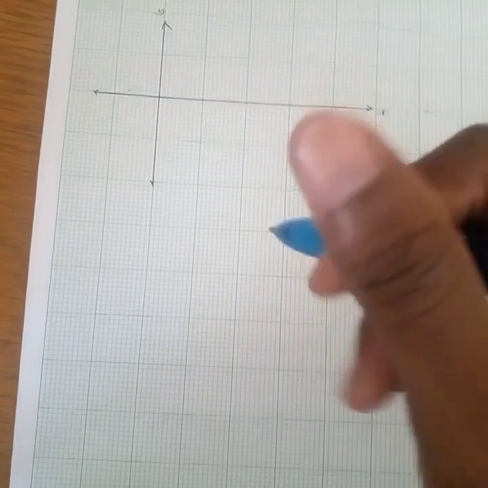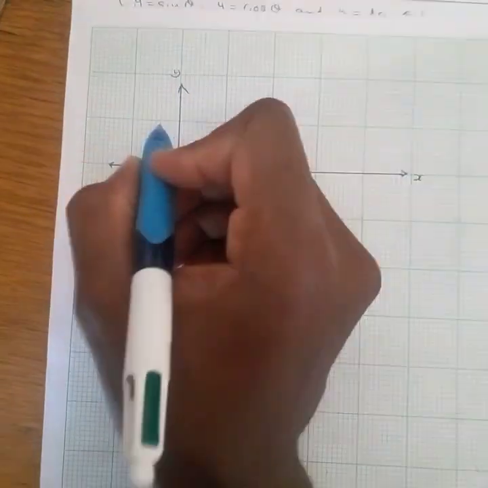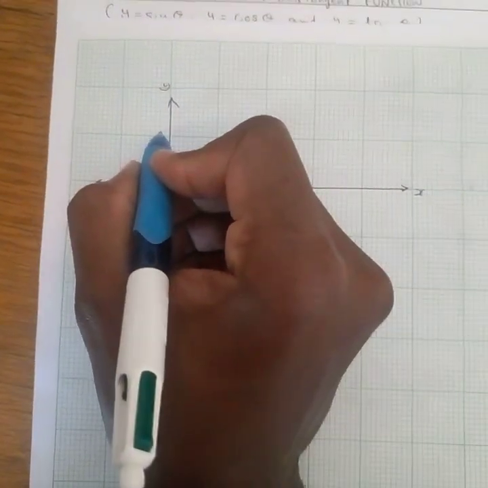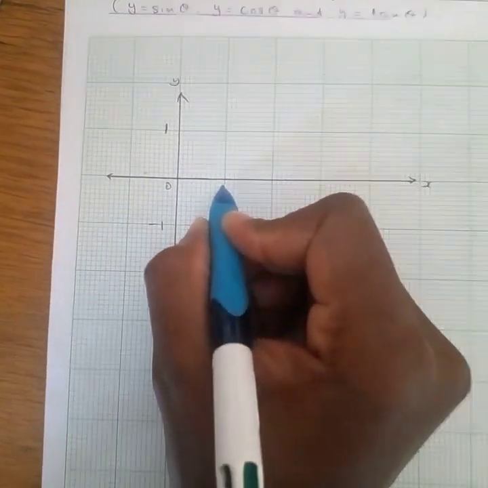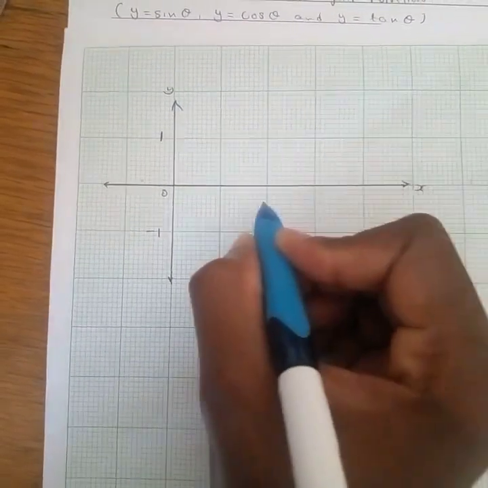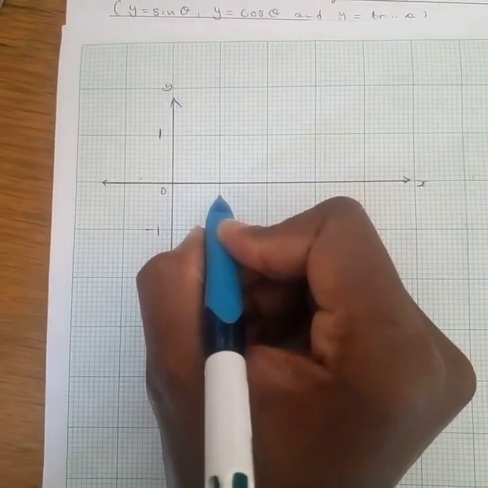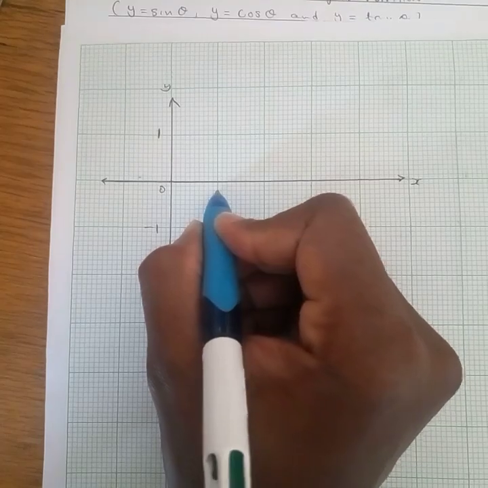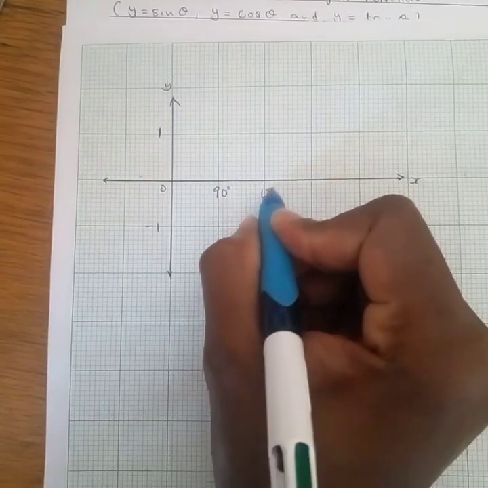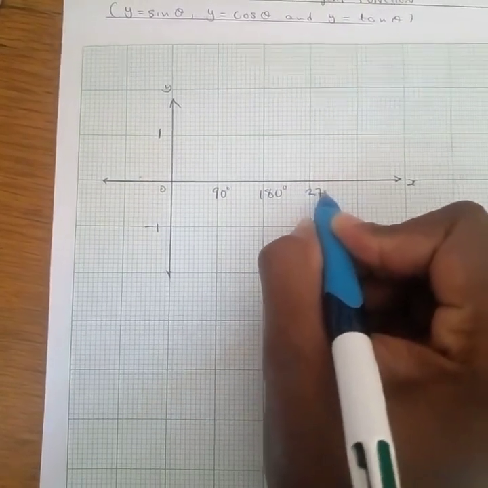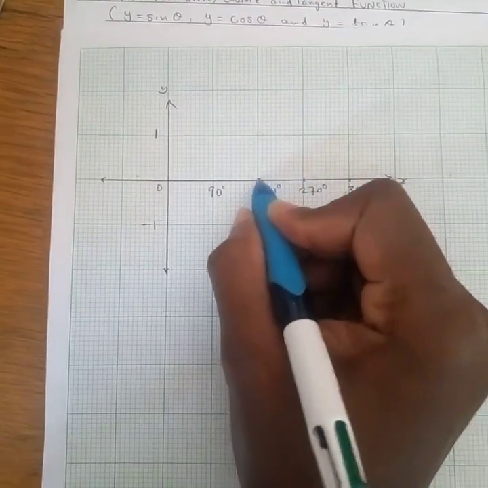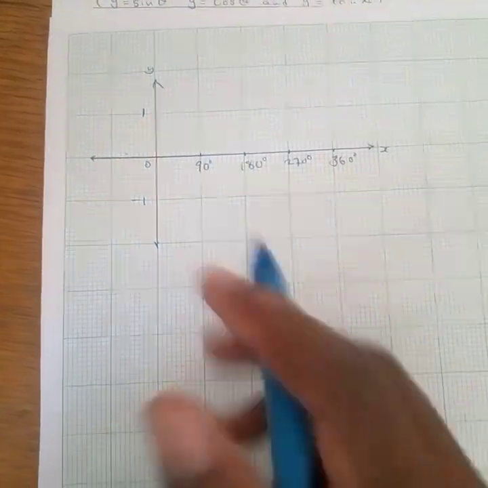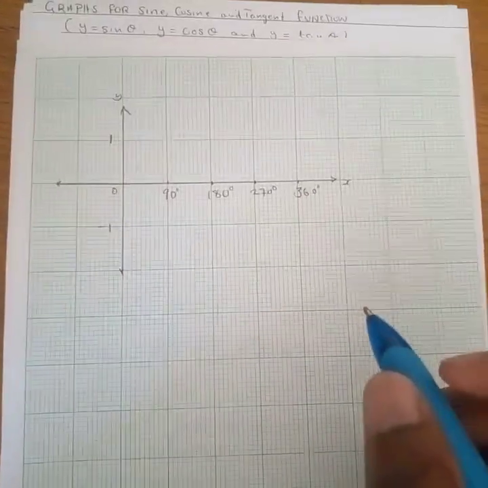Okay, let's try to draw the graph for the tangent. So we are going to just label the values 1, -1, and 0. But we have the period of 180. We are going to have two periods, which is all the way to 360. So we have 90 degrees, 180 degrees, 270 degrees, and 360 degrees. Okay, so we have these values inserted there. So all we need to do is to sketch now.